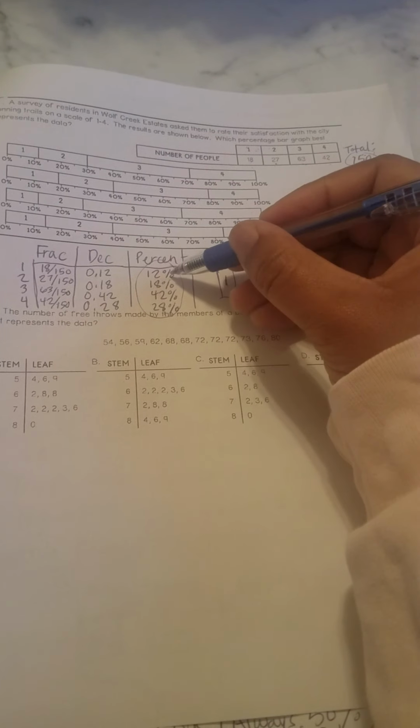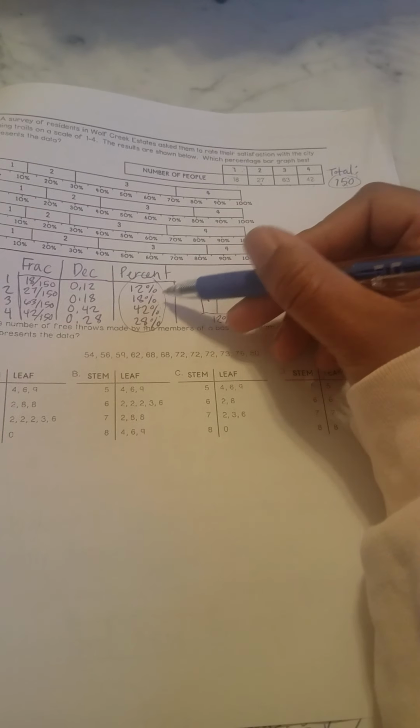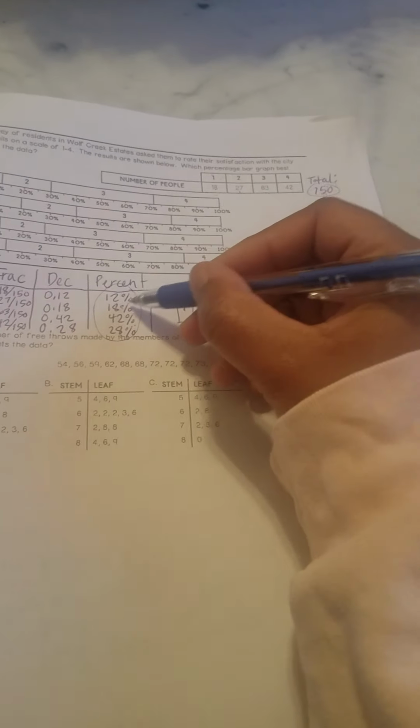Now for the second and for the rest, once you move past your first one, you start to add the percents to get your next label for your percentage. So it's going to be 12 for the first one, so I'm going to put a star by that, plus you're going to add the next one, which is 18, and then you will get 30. So the next label will be 30%, not 18.